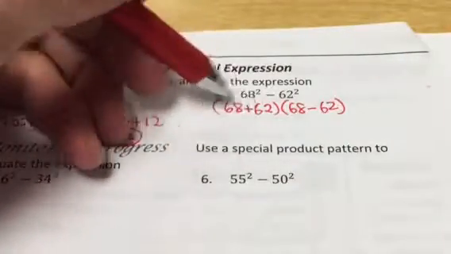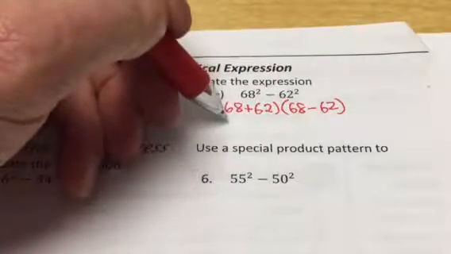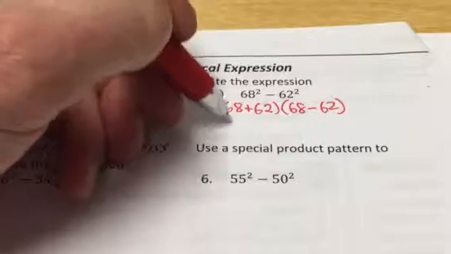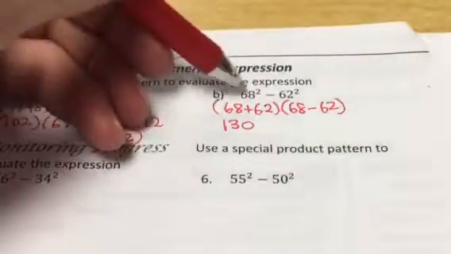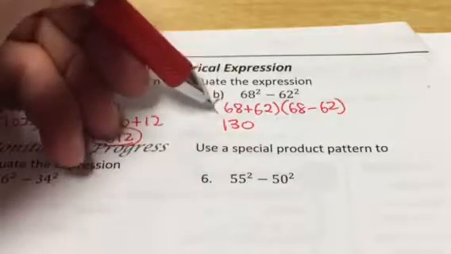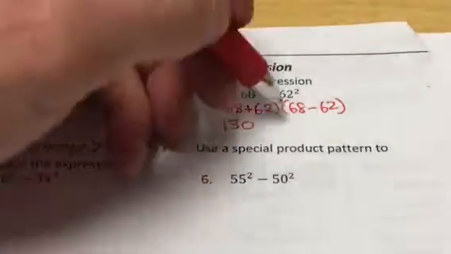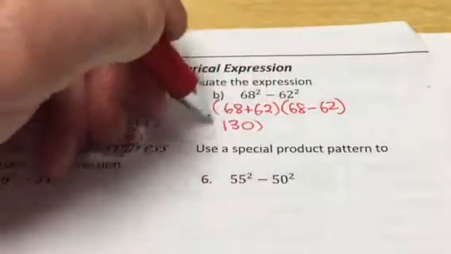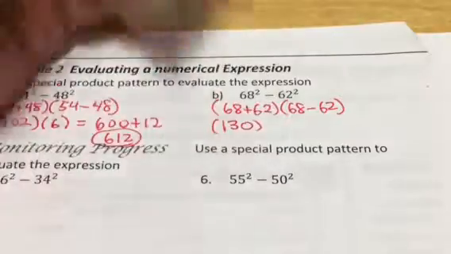And let's see, 60 plus 60 is 120, and 8 plus 2 is 10, so that's going to be 130. I hope you can see that okay, that's 68 plus 62, 120 plus 10. Okay, and we're going to multiply that by 68 minus 62. Hopefully you can do 8 minus 2 to get 6 for that.